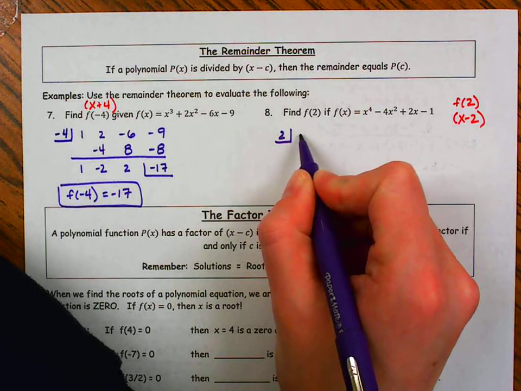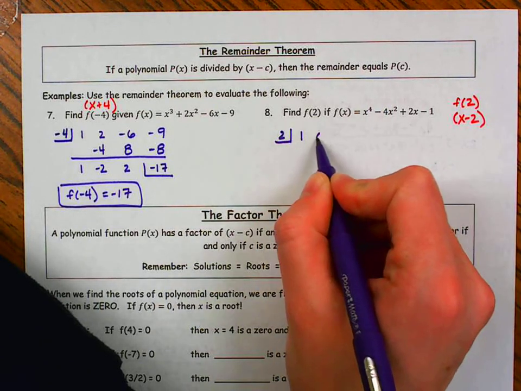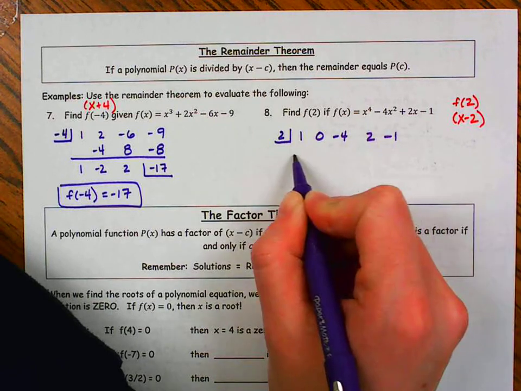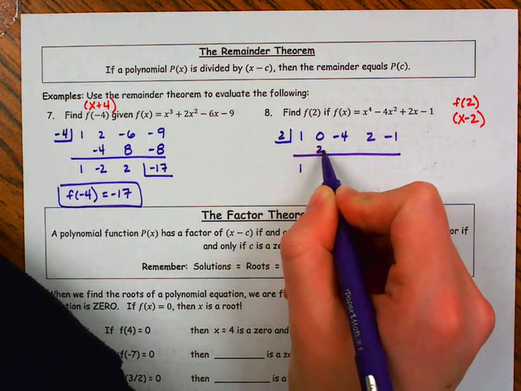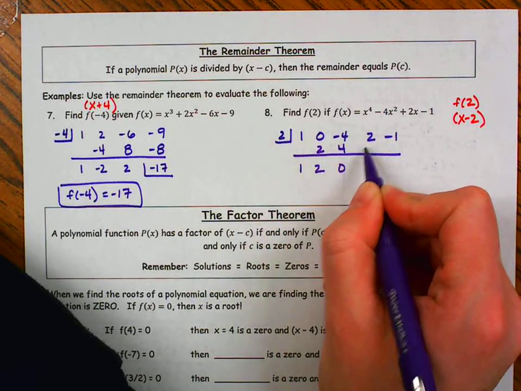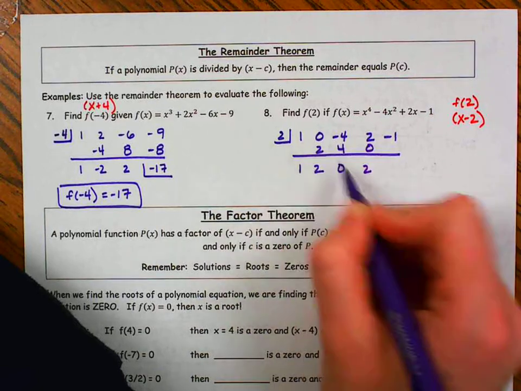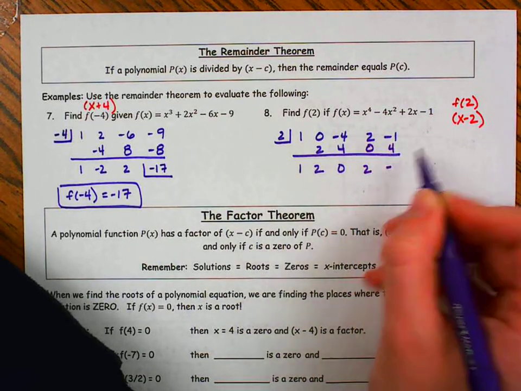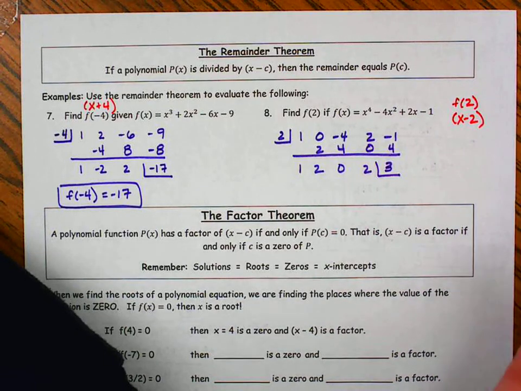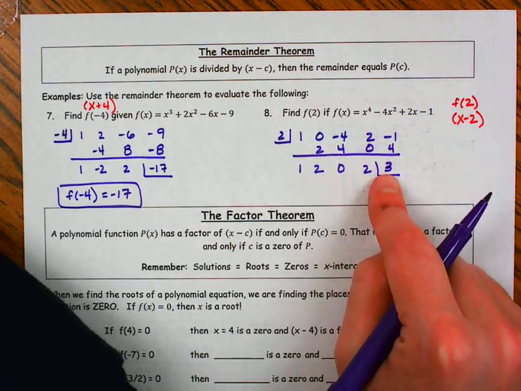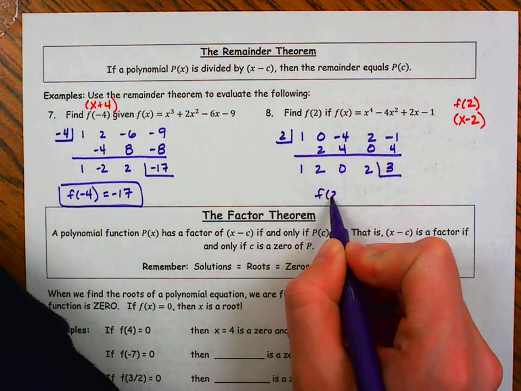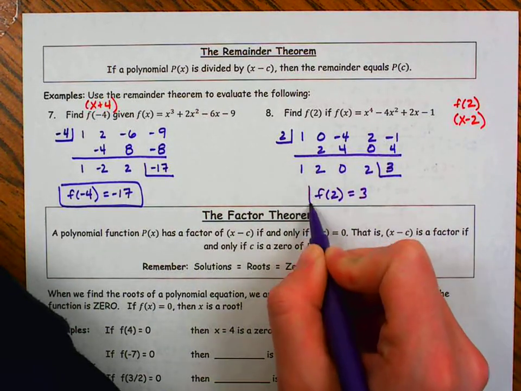My leading coefficient is 1. My x cubed term is missing, so that'll be 0. Then -4 and -1. Add, multiply, add, multiply, add, multiply. Oopsie, that's a +3. And that's my remainder. Well, remember what the remainder theorem says is if I use synthetic division, whatever I get for my remainder is the same thing as f of this number. So in this case f of 2 equals 3. So that's the remainder theorem for you.